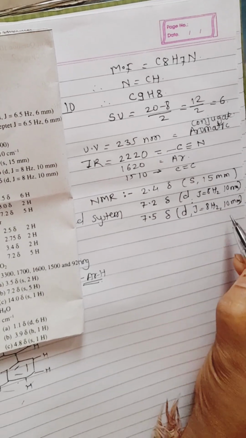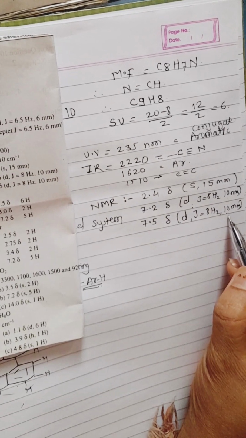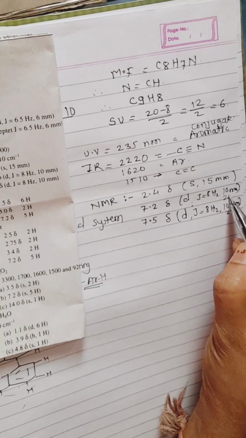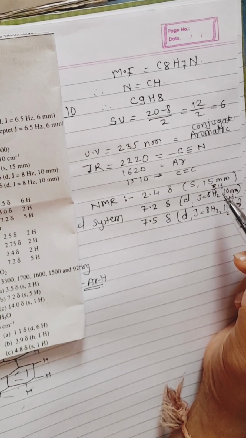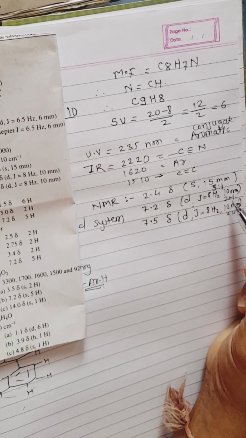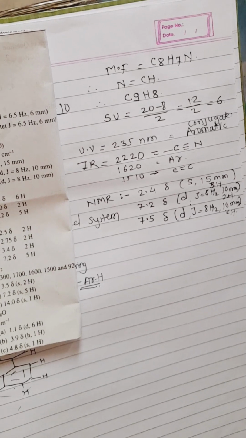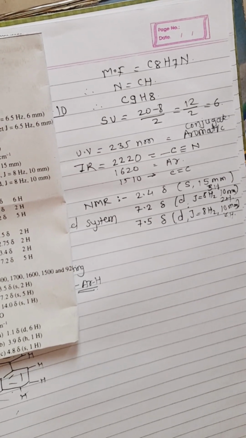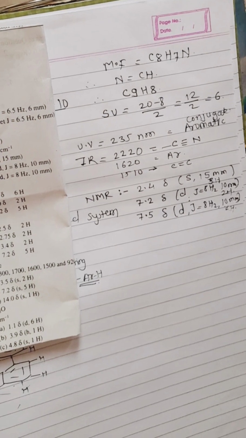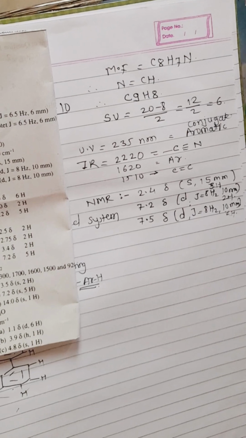The minimum ratio, if I take 5 here, then this is 2 hydrogen atoms, this is 2 hydrogen atoms, and this is 3 hydrogen atoms. Then count 3, 5, 6, 7. Therefore it completely fulfills our condition, that is 7 hydrogen atoms, and whatever the minimum ratio we have to consider, 5 mm is equal to 1 proton, that is the correct one.